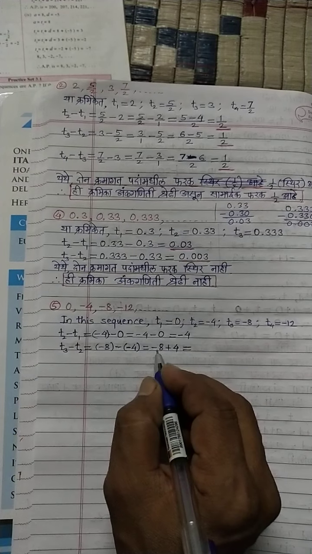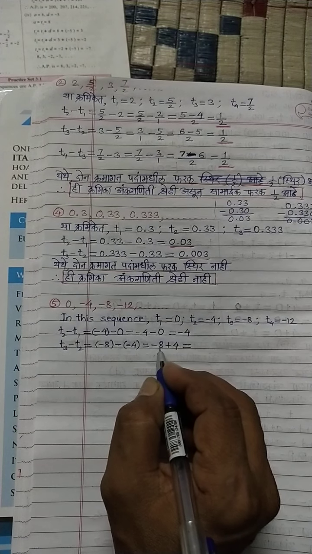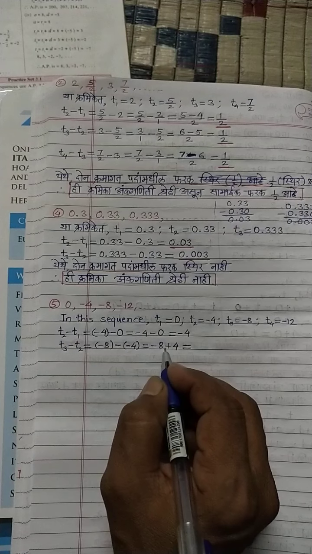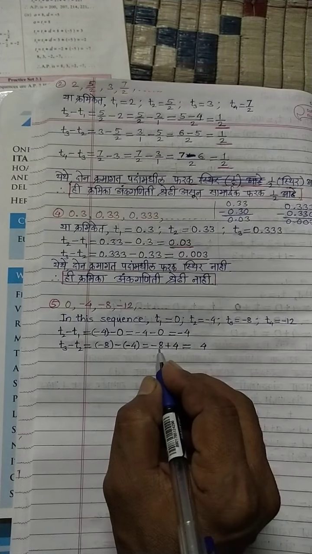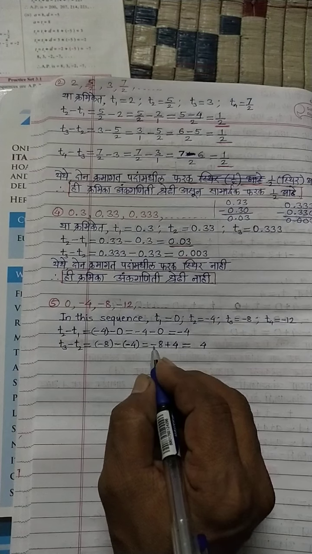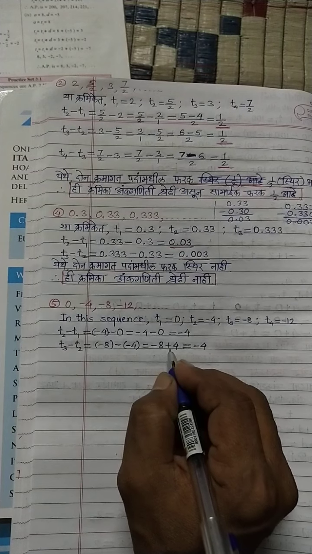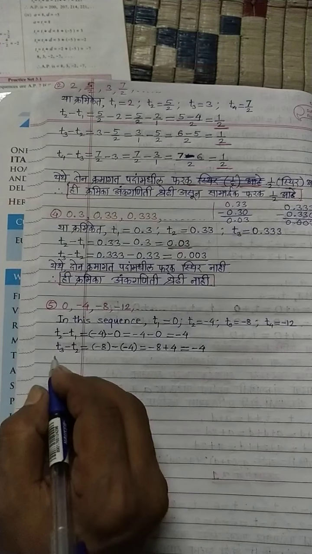So here minus 8 plus 4, that means here different signs, so subtraction. So 8 minus 4 is 4, and sign of bigger number is 8, and its sign is minus, so answer is minus 4. So minus 8 plus 4 is equal to minus 4.